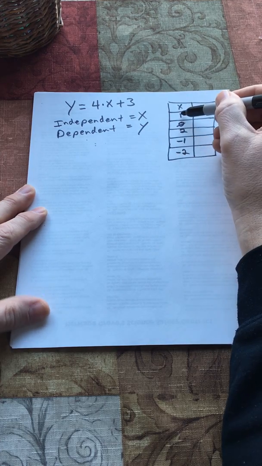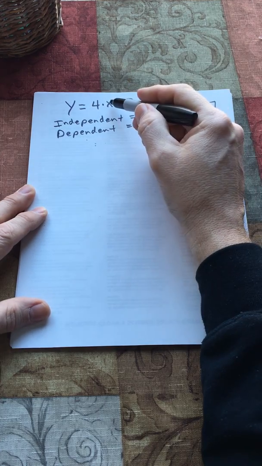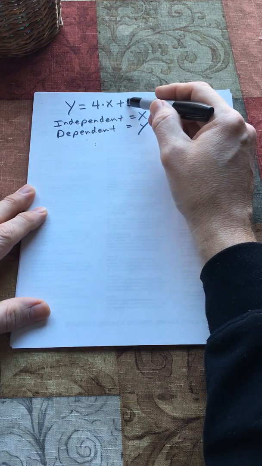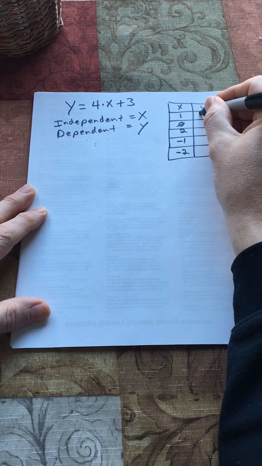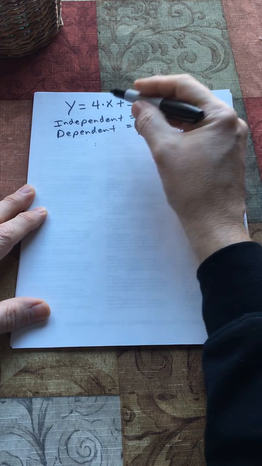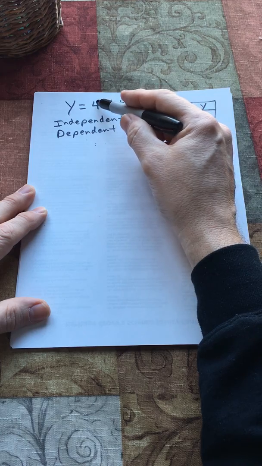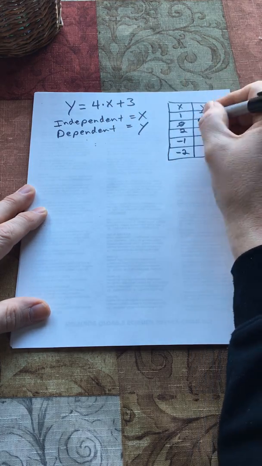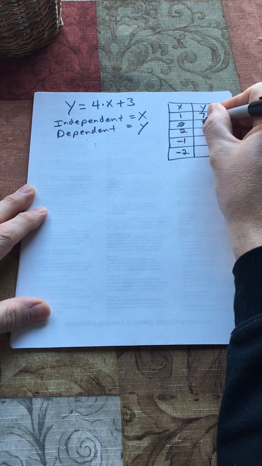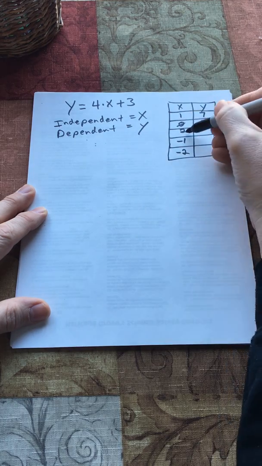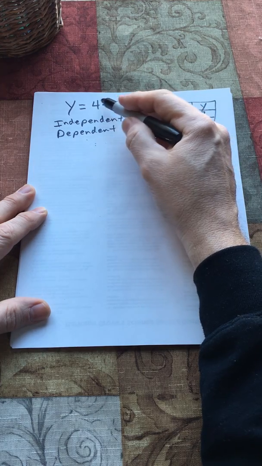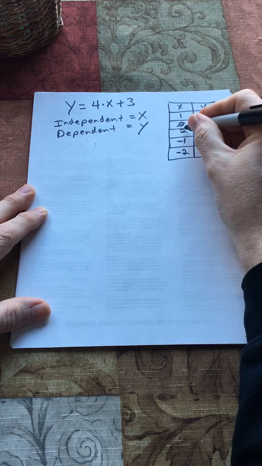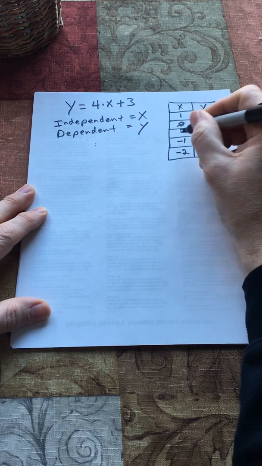Okay, so if I put in 1 for x, 1 times 4 is 4, plus the 3 is 7. So when x is 1, y is 7. If I put in 0 for x, 0 times 4, well, that's 0, plus 3 is 3. So when x is 0, y is going to be 3. If I put in 2 for the x, 2 times 4 is 8, plus the 3, well, that's 11. So when x is 2, y is going to be 11.